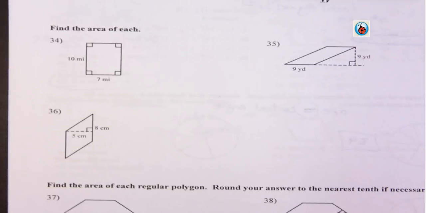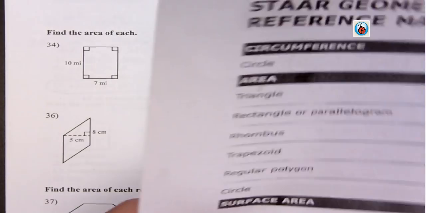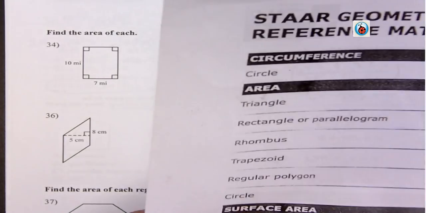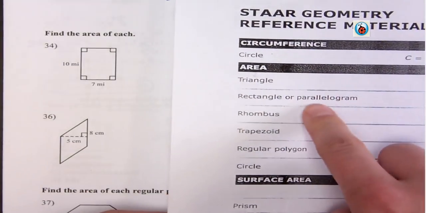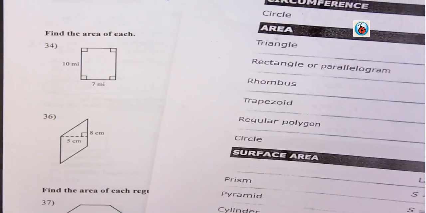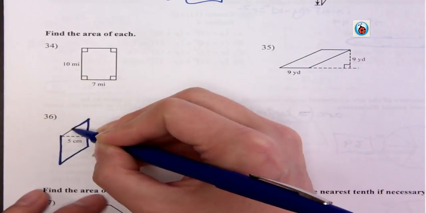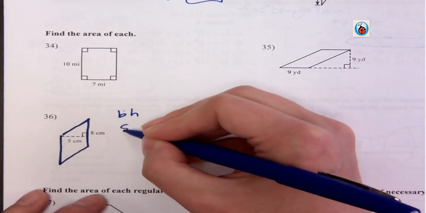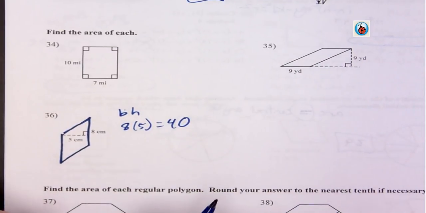Okay. Area of all of these. We just did this. It should be very easy. We just check here and follow these formulas. So rectangle or parallelogram is what all of these are. If we had a different shape, we would do triangle. But this one's still just a parallelogram. And so it's just base times height, which is 8 times 5, which equals 40. And I check my answer choices.